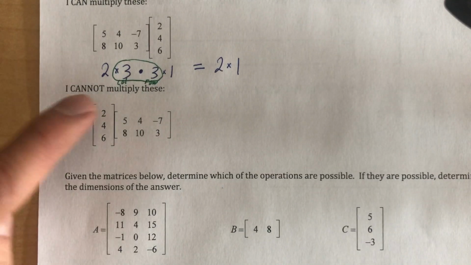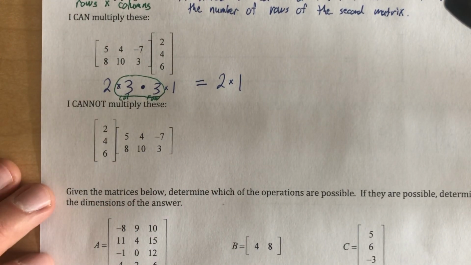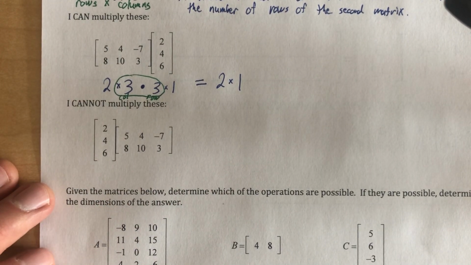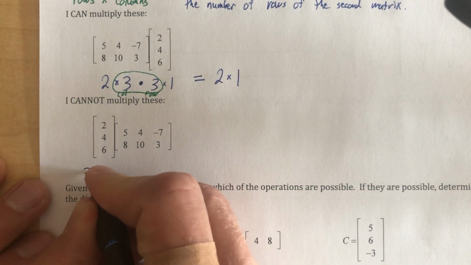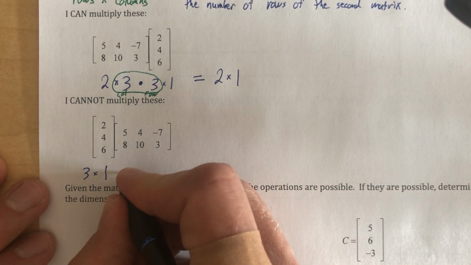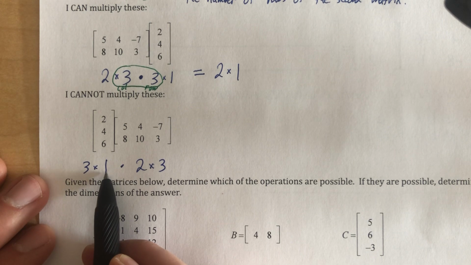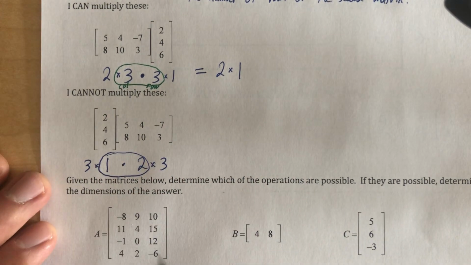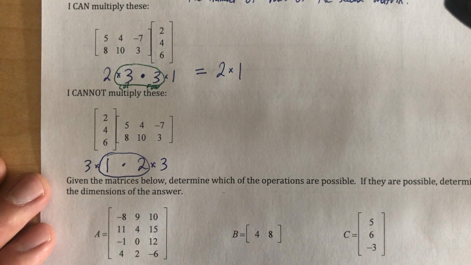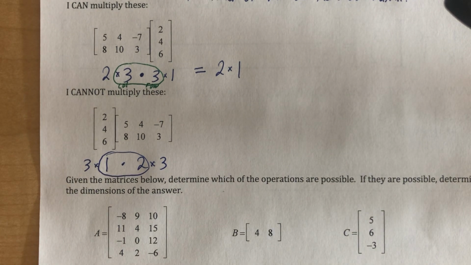All right, let's go to this one. I cannot multiply these. Actually, they're the same matrices, they're just backwards, which tells me that matrix multiplication is not commutative. In other words, you can't change the order. So this is a 3 by 1 matrix, 3 rows, 1 column. And this is a 2 by 3 matrix. And I always look at the columns of the first one and the rows of the second. In other words, these middle numbers right here. And because these are not the same, I can't do it. So we're not even going to say it equals whatever, because it doesn't. I can't do it. I can't multiply those together.